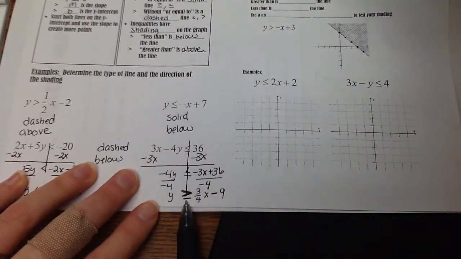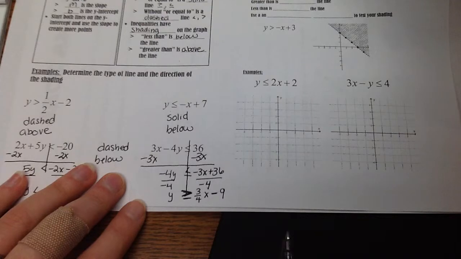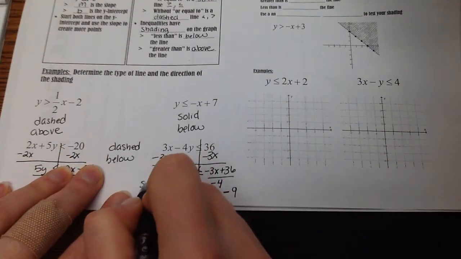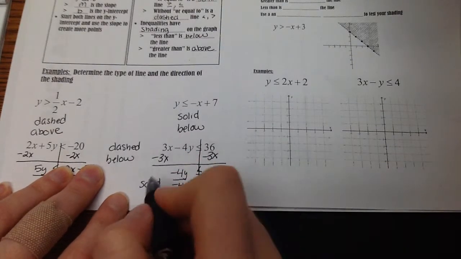Notice I had to flip my symbol there. When I divide by a negative, I need to make sure that I flip my inequality symbol. That rule still holds. Okay? So I've got greater than or equal to, meaning it's going to be a solid line, and because it's greater than or equal to, I'm going to be shading above.